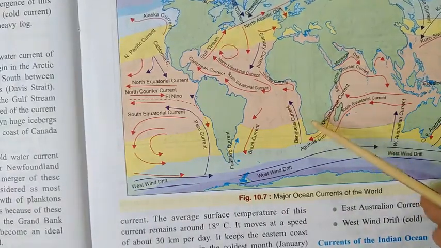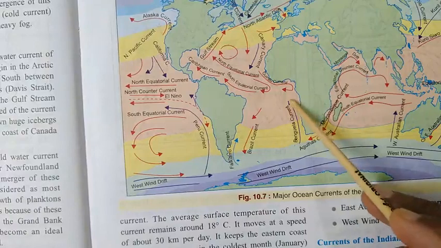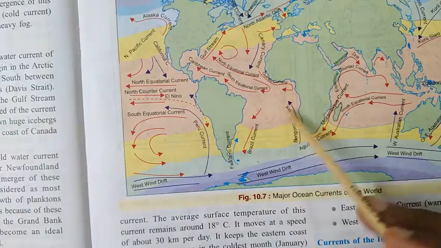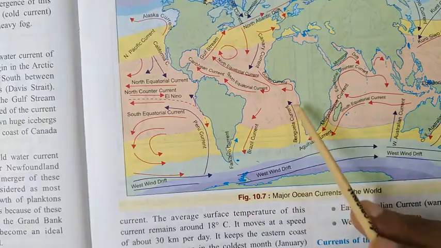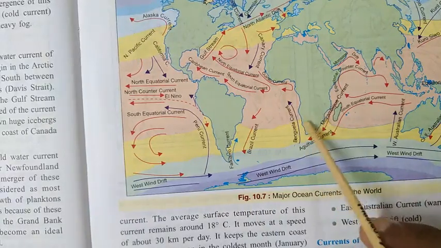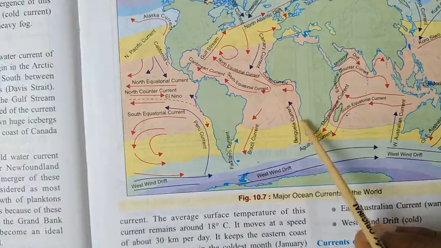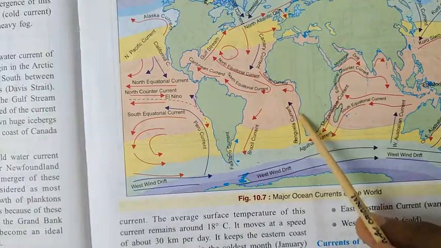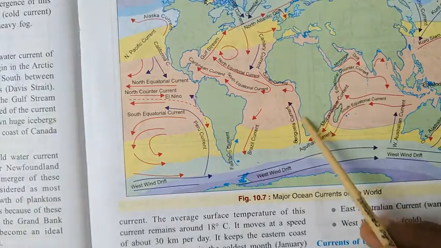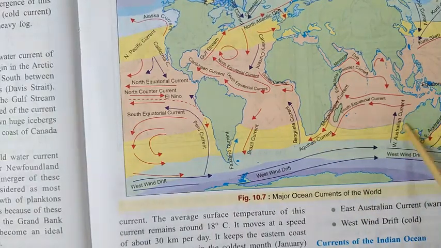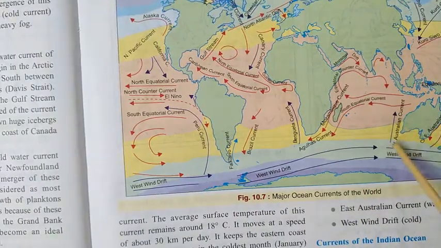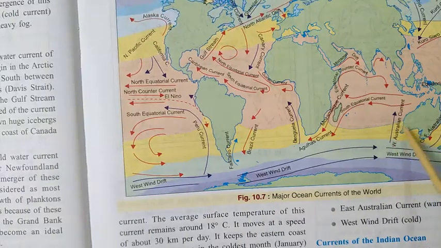Now why are these deserts there? There is a cold current. The water is cold, so it doesn't allow any rainfall, there is a high pressure, so it doesn't help in rainfall, and that's why these deserts, Kalahari and Namib, have formed here. In the same way here is the Great Australian Desert. Why? There is a cold current, the West Australian current.